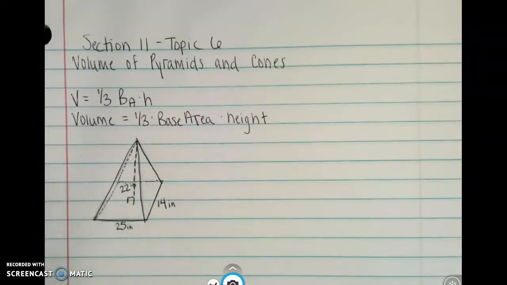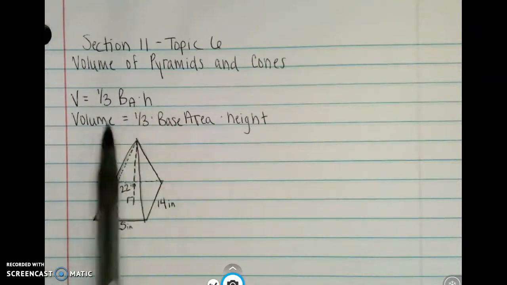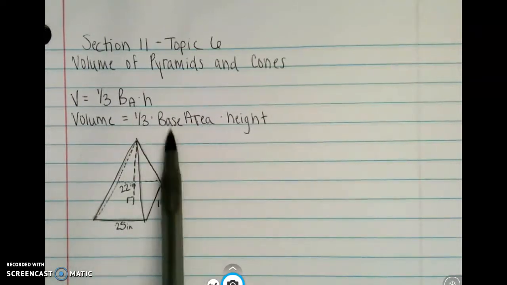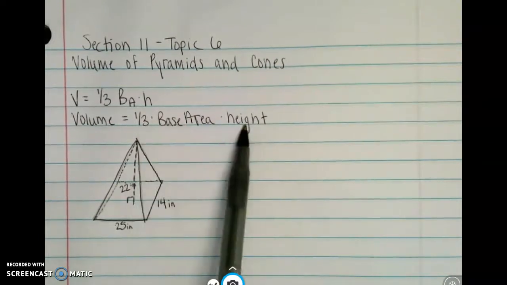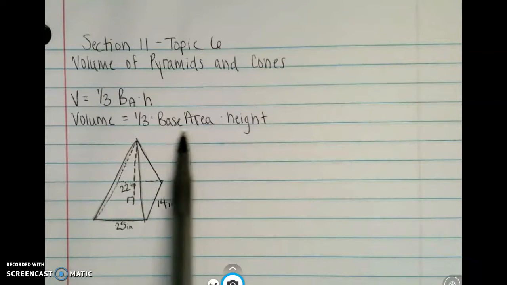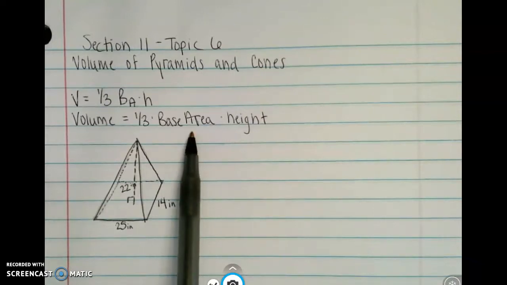And just like in surface area and volume for prisms and cylinders, the formula is always going to change depending on whatever shape the base is. So we're going to use 1/3 and the height, but this base area part, that's the part that changes depending on what shape we have.